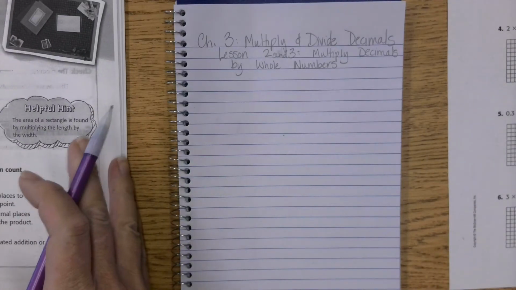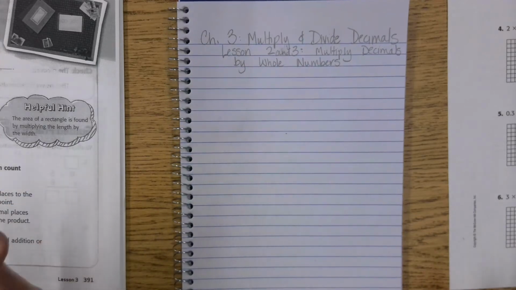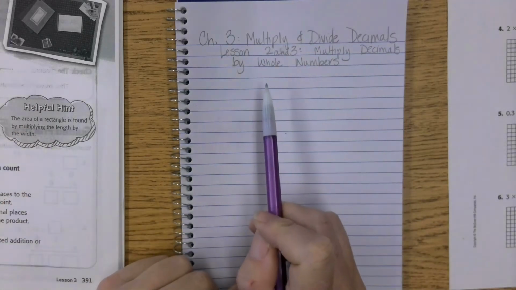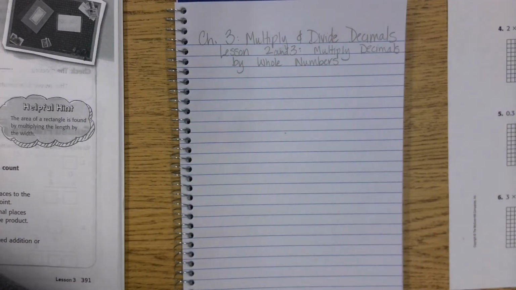All right, guys, today you're going to be combining two lessons. The first one is one of those lessons that if I had you do it all on your own, you'd be a little confused. So I'm just going to show you a couple examples so you can see the concept. And then we'll move into the next lesson, which is where we get into the meat of what we're really learning. So it's lessons 2 and 3, and we're going to multiply decimals by whole numbers.